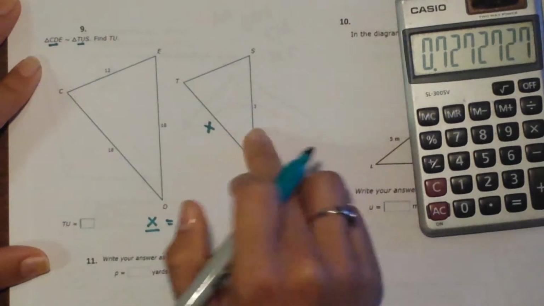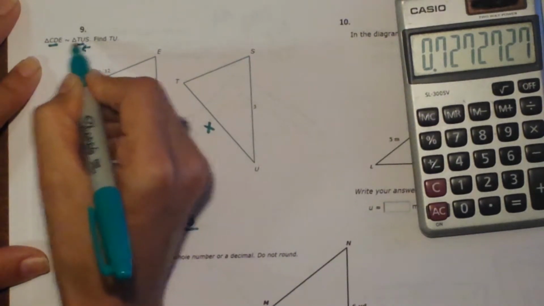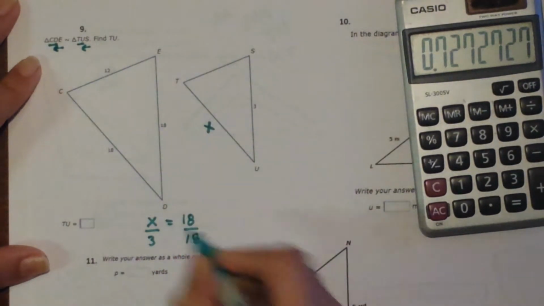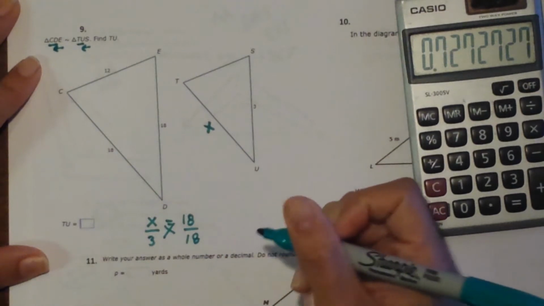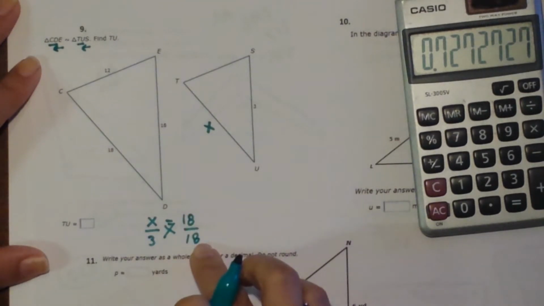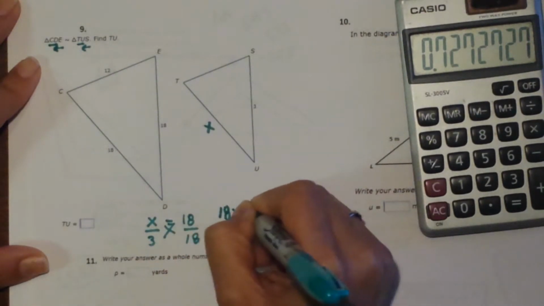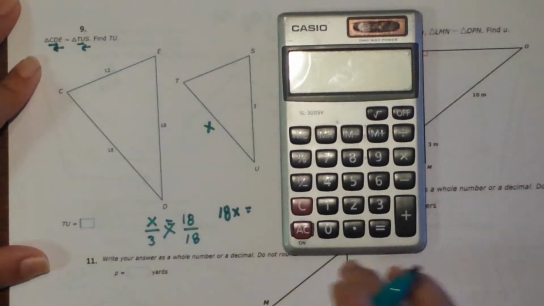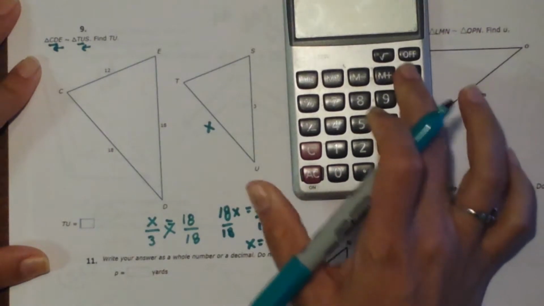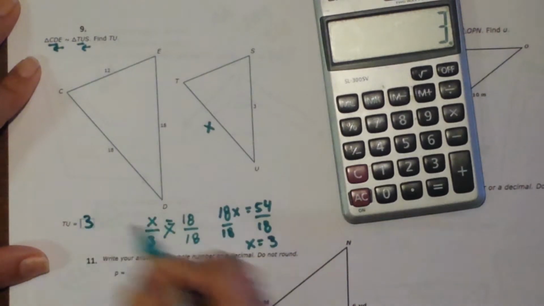Now, I started on this triangle on the right, so I have to start from this triangle on the right again. The only number they give me on this one is 3, and that's SU. So from S to U is going backwards that way. That's going to be ED. Okay. Go ahead and cross multiply. Or, well, let me just stay consistent. You could probably do this a little bit faster if you did 18 divided by 18, then times 3. But I don't want to confuse you. I'm going to stay consistent. 18x equals 18 times 3. 54. Divide both sides by 18. X is equal to 3. Okay, so TU is equal to 3.